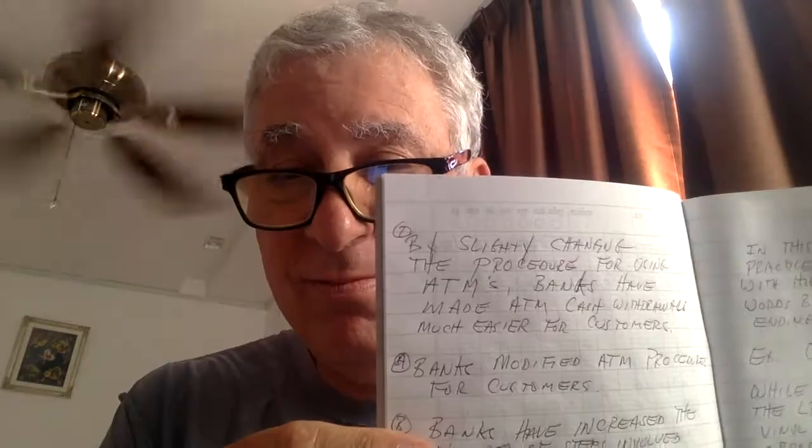Okay, here it is. By slightly changing the procedure for using ATMs, banks have made ATM cash withdrawals much easier for customers. Now, here are the answers.